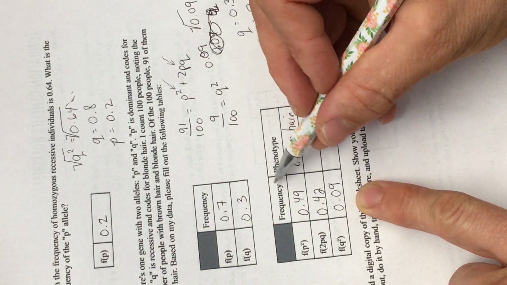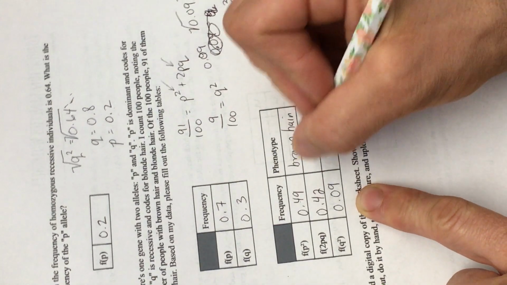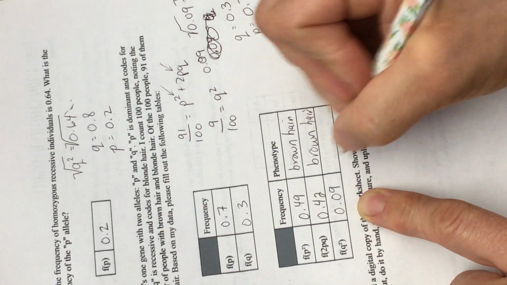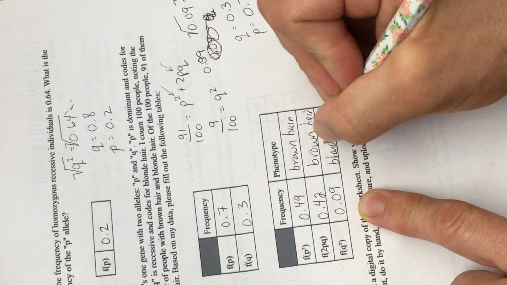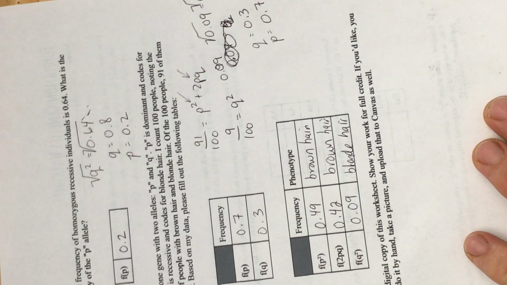And if you notice, all these frequencies add up to 1. This individual has brown hair, and these individuals have blonde hair. Okay. All right, and that is it.